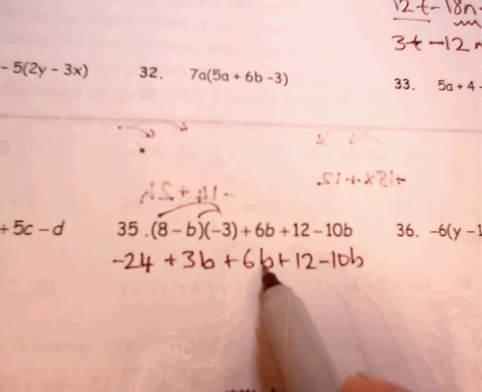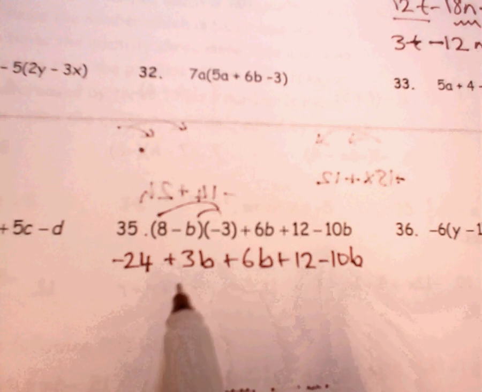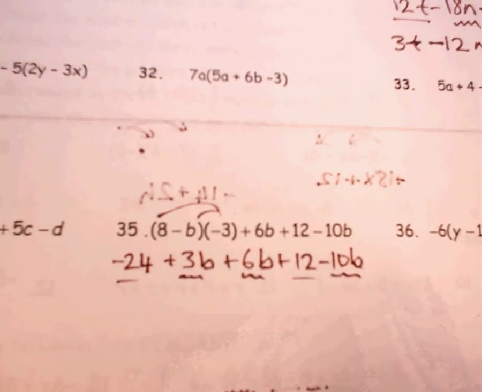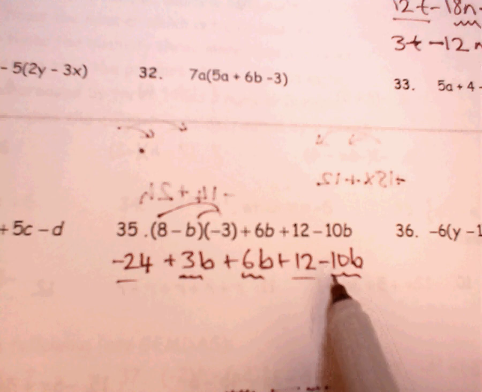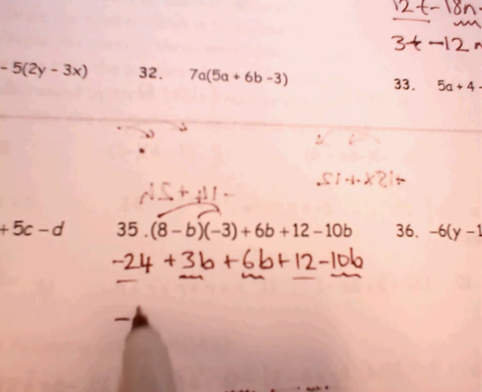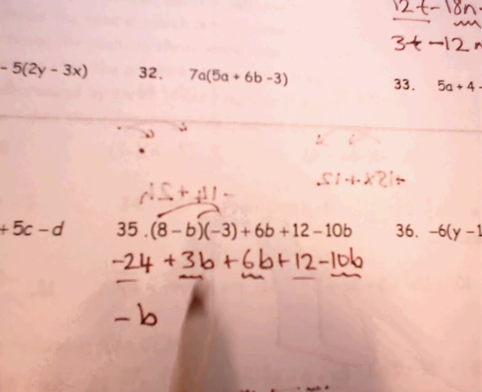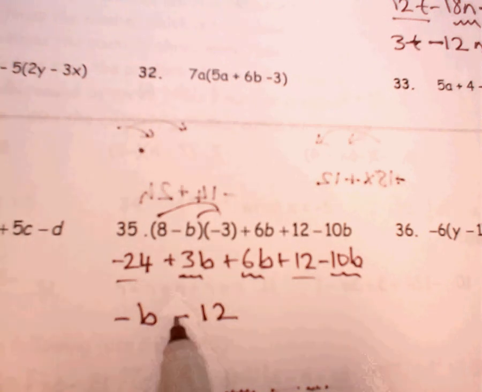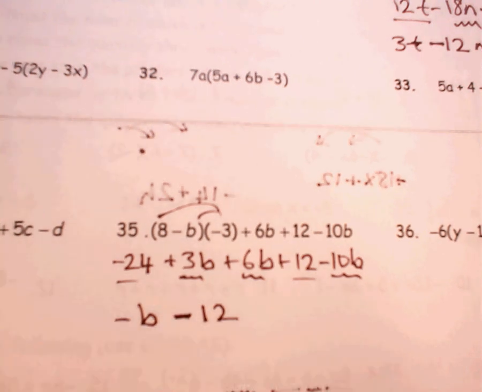Now we look for like terms. I know b's are like terms, and the numbers are like terms. 3b, 6 more b makes 9b, and add a negative 10b to it, that would be negative b. Next, the numbers. Negative 24, positive 12, adding together, we will end up with negative 12. Adding a negative is subtraction, so our final answer would be negative b minus 12.